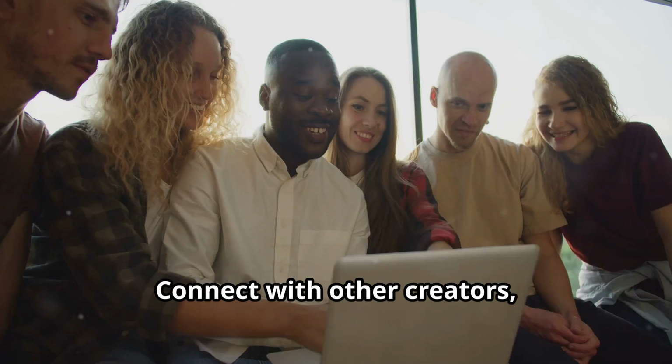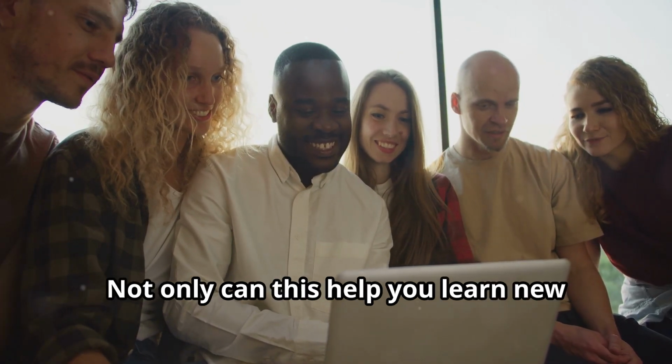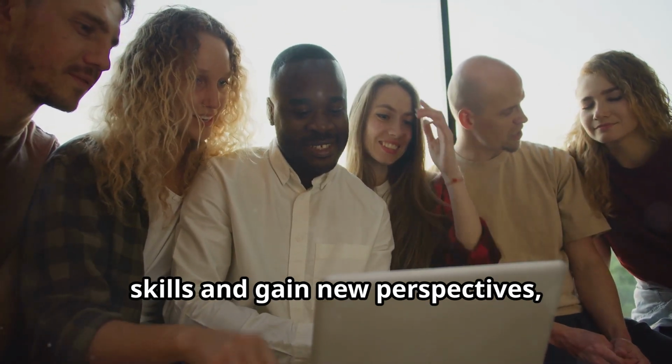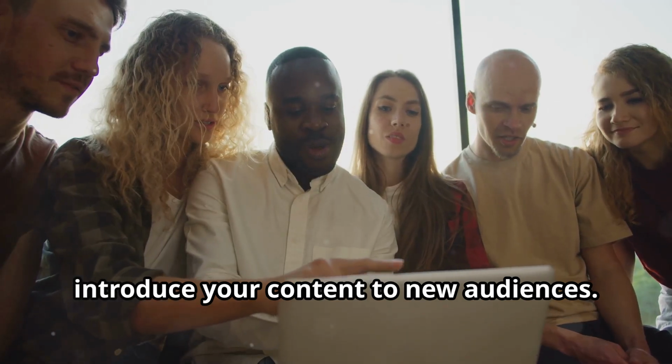Networking and collaboration are also key components of success. Connect with other creators, share ideas, and collaborate on projects. Not only can this help you learn new skills and gain new perspectives, but it can also expand your reach and introduce your content to new audiences.